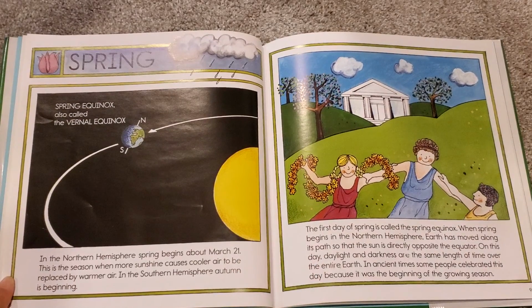Spring. Spring equinox, also called the vernal equinox. In the northern hemisphere, spring begins about March 21st. This is the season when more sunshine causes cooler air to be replaced by warmer air. In the southern hemisphere, autumn is beginning.